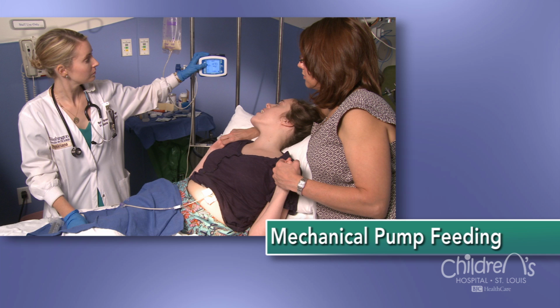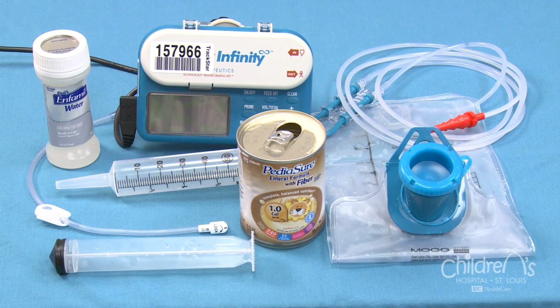Feedings delivered through a mechanical feeding pump can be continuous during the day or night, or they may run over several hours. To deliver a feeding using a mechanical pump, assemble your supplies first. You'll need a feeding pump, tubing, bags, formula, feeding syringe, water for flushing, and an extension set. Once you've assembled your supplies, follow these steps.